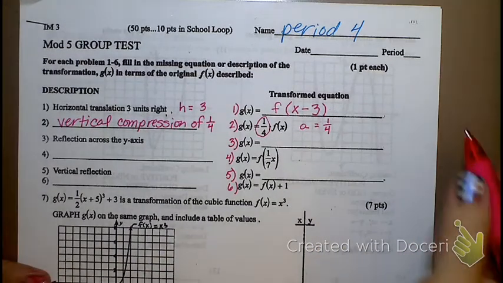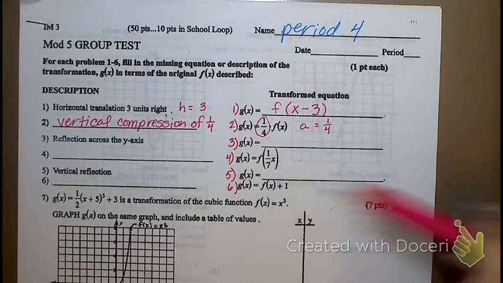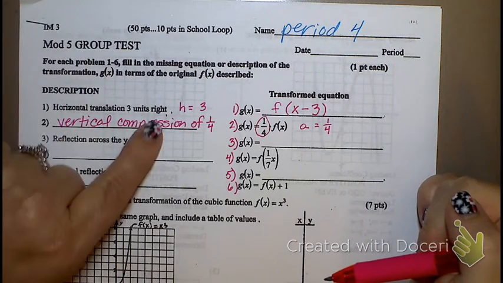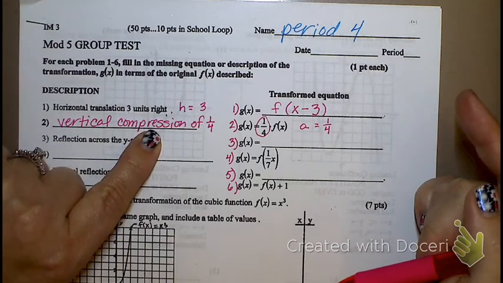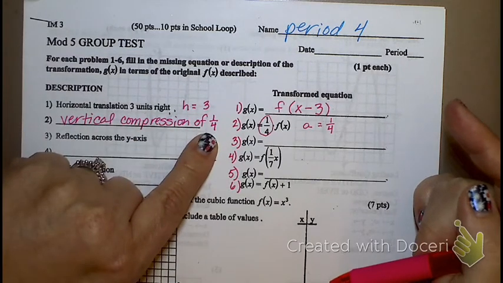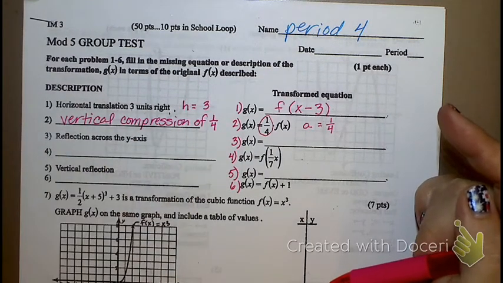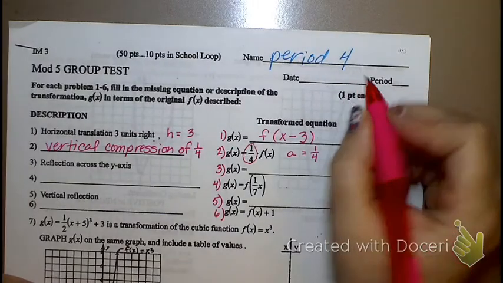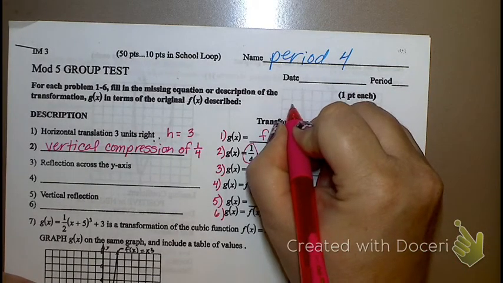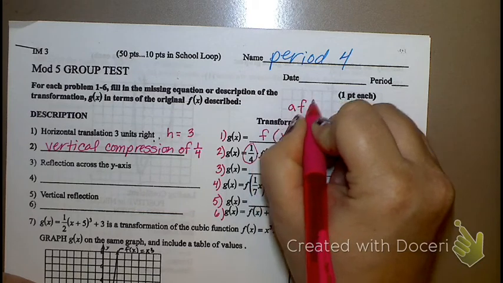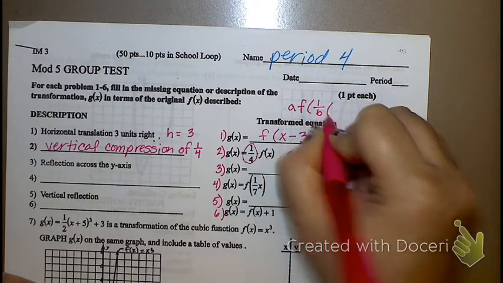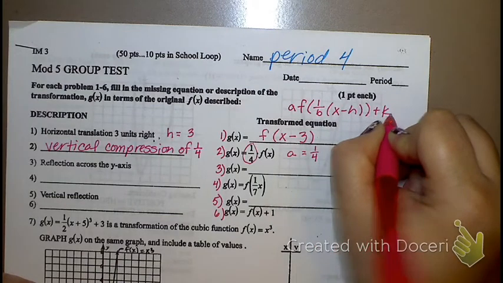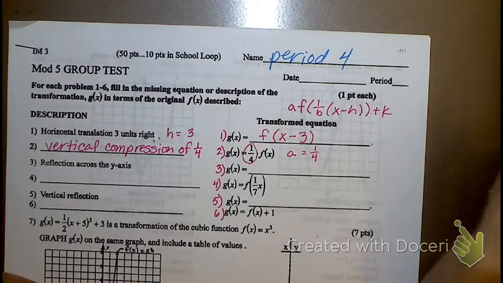So for me, each blank is 1 point, all or nothing. In order to get the point here, you have to tell me the direction, vertical or horizontal. You have to tell me whether it's a stretch or a compression, and then tell me how much it's being stretched or compressed. Okay? Questions there? Just so that we have it down, remember our equation is A times F of 1 over B x minus H plus K. That's the equation I'm referring to here.